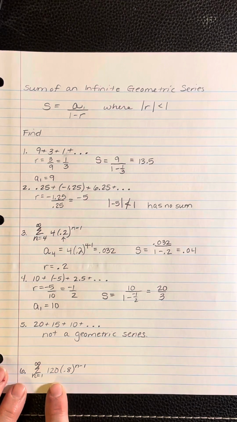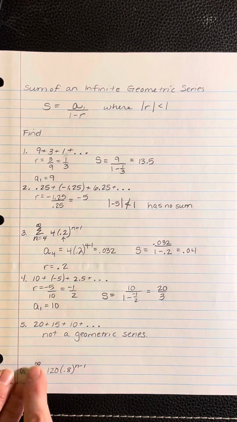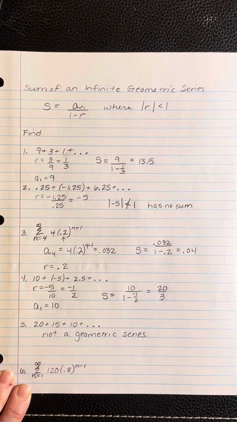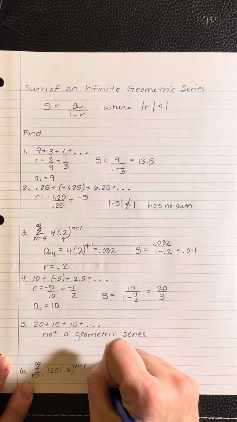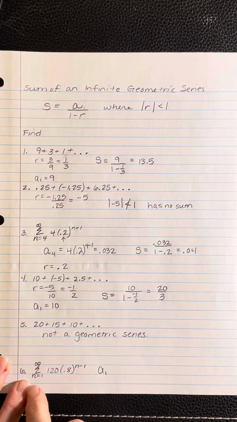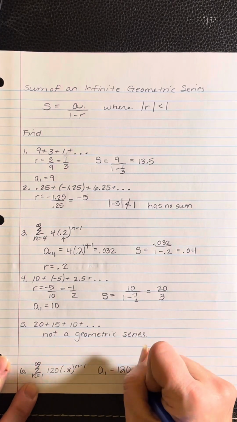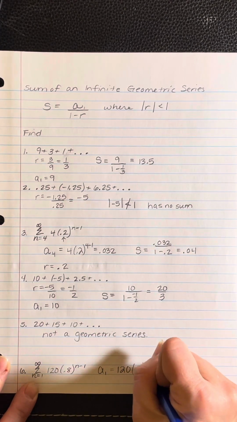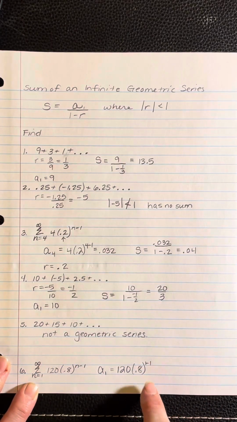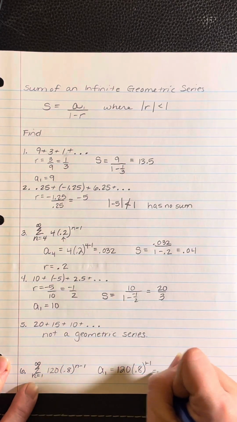And then one more. Can't use a calculator because it's infinite, so we use the formula. My A sub 1, this is a 1. I'm going to use 120 times 0.8 to the 1 minus 1. 1 minus 1 is 0, so I get 120.